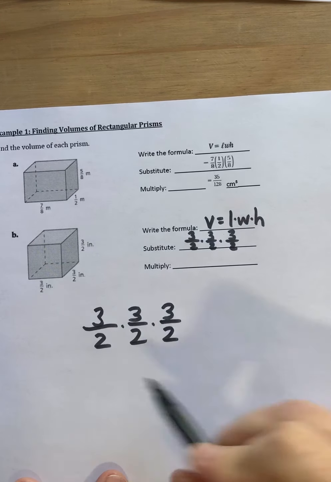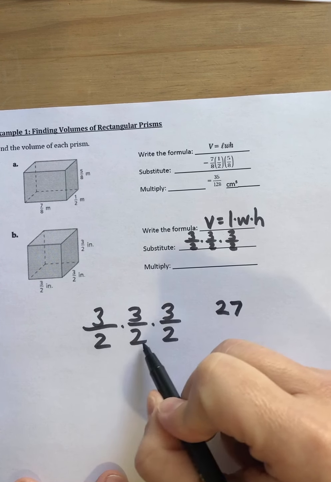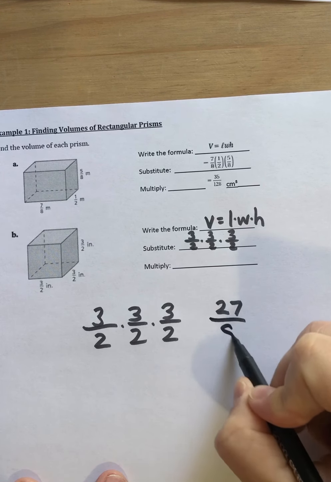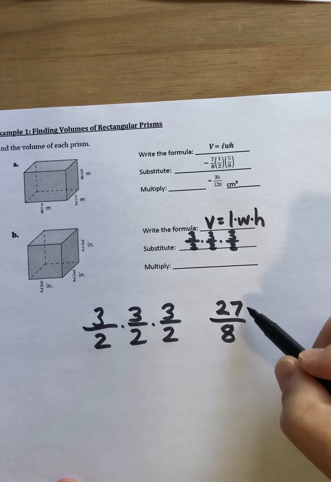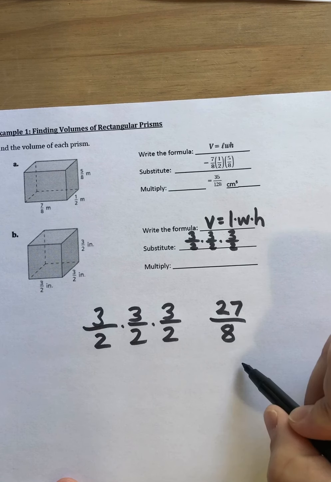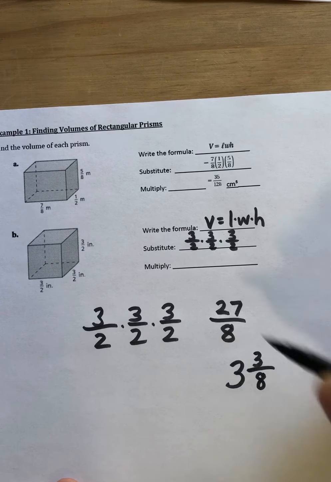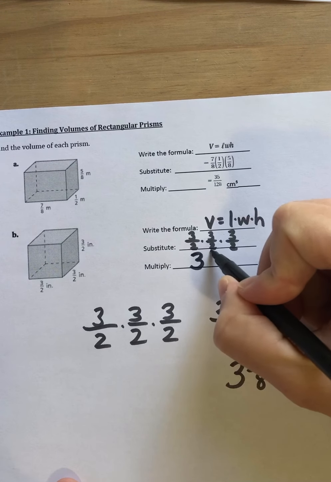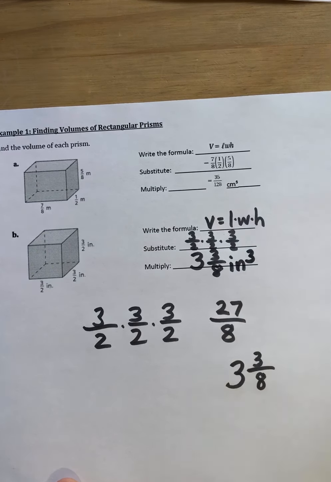You can see nothing can be cross-canceled. 3 times 3 times 3 is 27. 2 times 2 times 2 is 8. Now we've got an improper fraction. We don't want to leave that. So we're going to go ahead and change this back to a proper fraction. 27 divided by 8 is 3, with 3 left over, and our denominator is 8. So our answer would be 3 3/8 inches cubed.